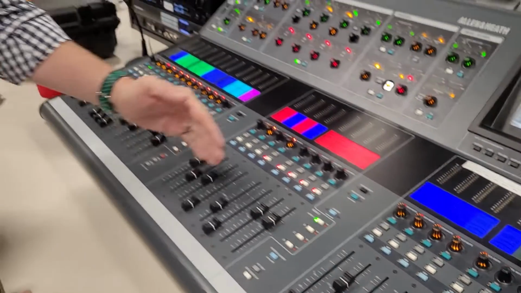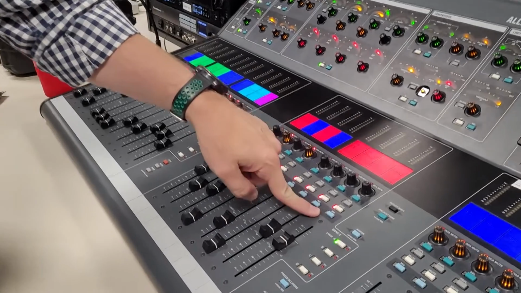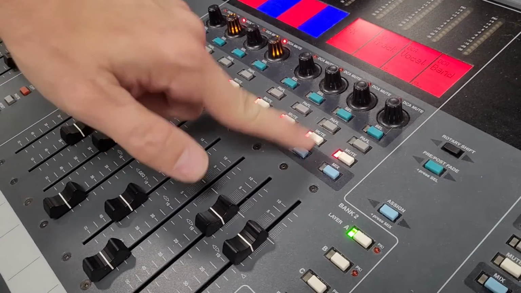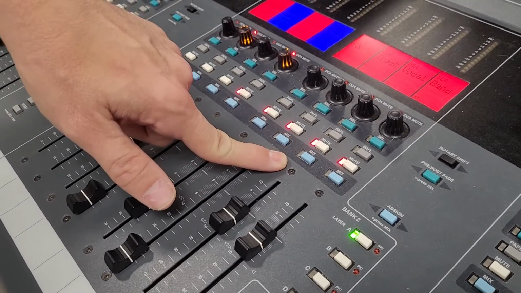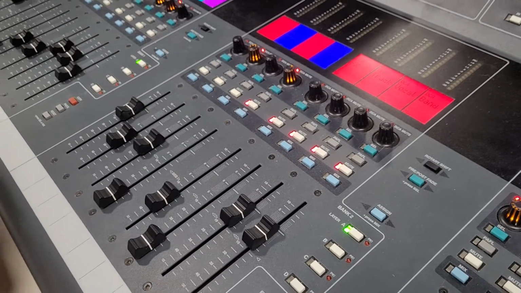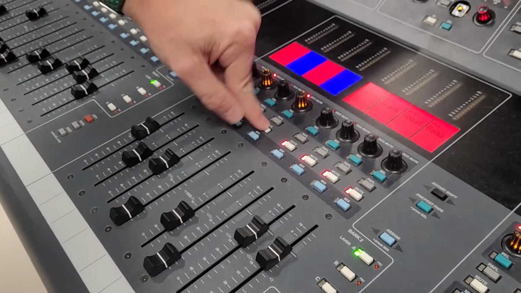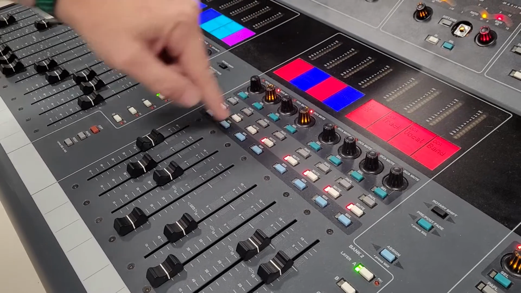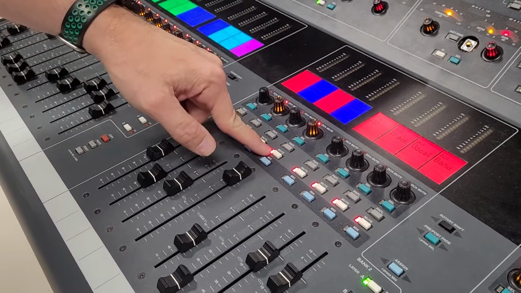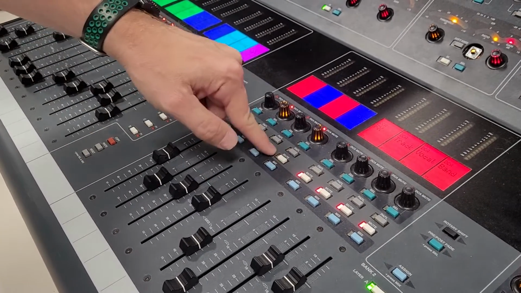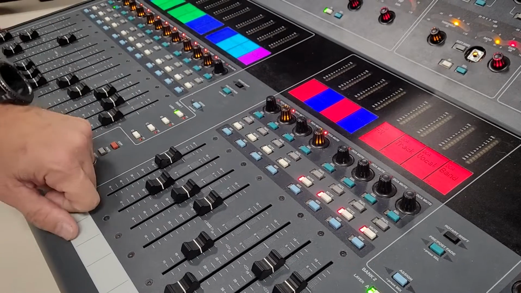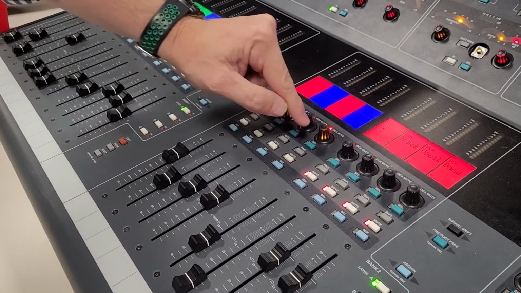All right, stepping up one layer, mix. You want to make sure you don't have any mix buttons on because that's going to change where you're routing things. You don't want to do that. Then we have mute. Red is on, so no matter how far I push this fader, if the red light is on, it's not going to work. That's a mute. Red is on, nothing is heard.